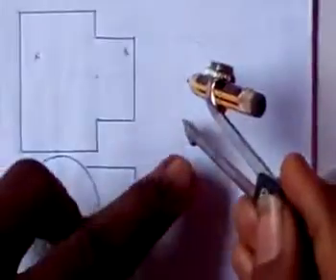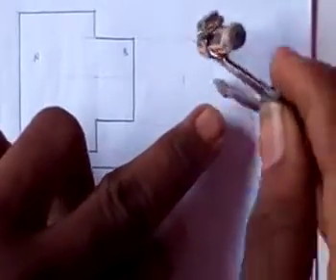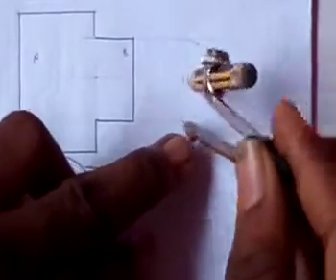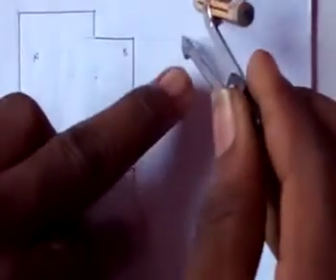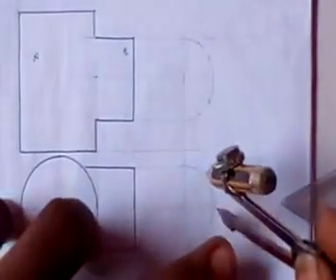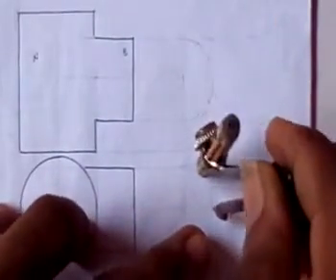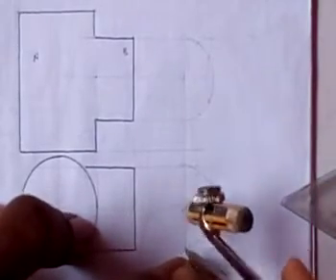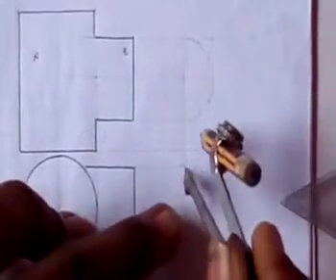Now we'll divide it into 6 equal parts. So 1, 2, 3, 4. Then the same thing for the plan. This plan is the one down at the bottom, and the front elevation is the one above. That's because this is the first angle projection. So you always have your plan at bottom and elevation above.